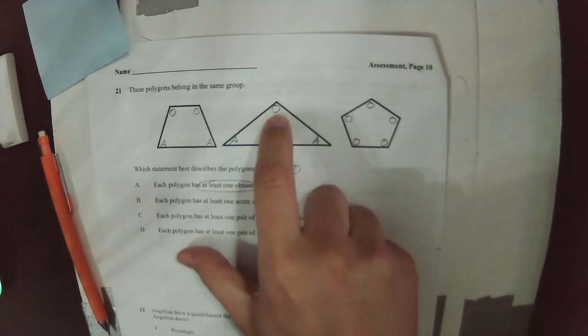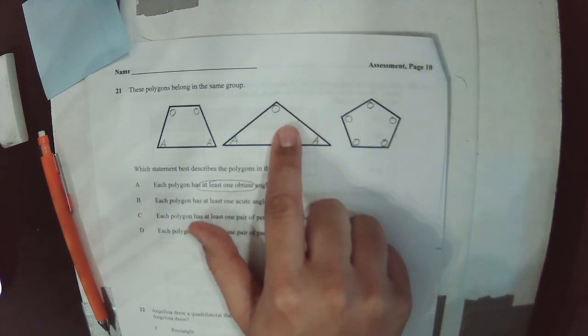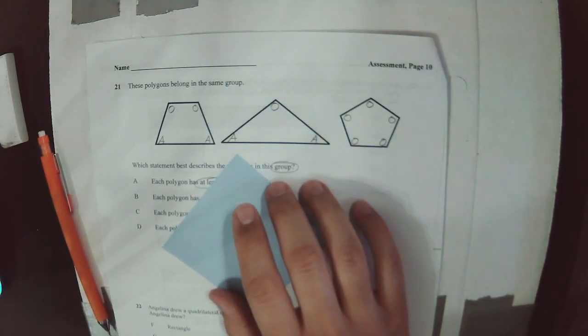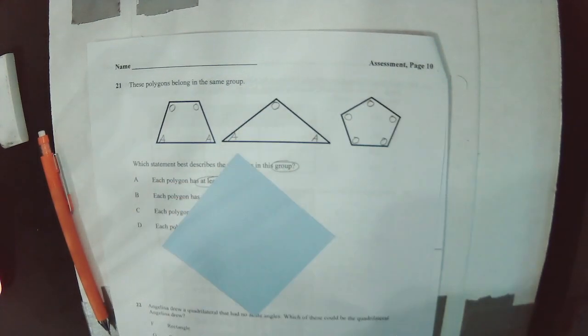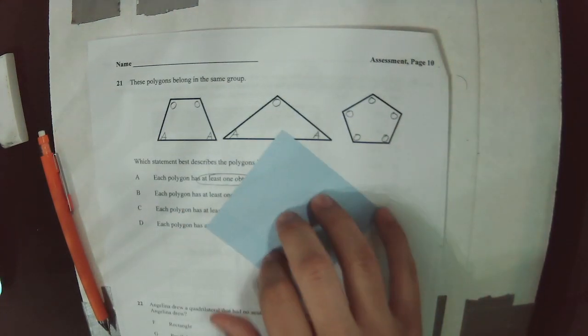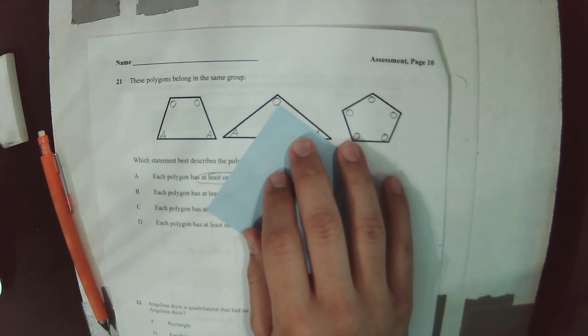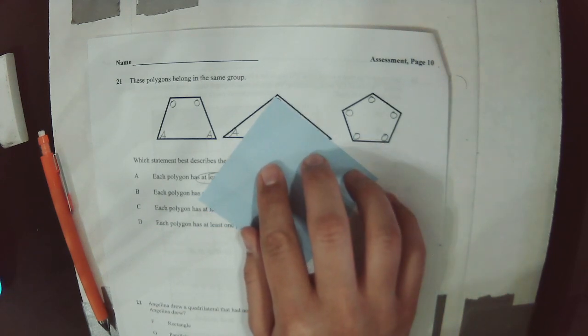For instance, on this middle shape, this triangle, if I didn't use my sticky note, if someone had just asked me, hey, what kind of angle is this one up here on top? I might have said it's a right angle. It looks like a right angle if I'm just looking at it. But if I actually check it with my sticky note, I can see that it's not really a right angle.